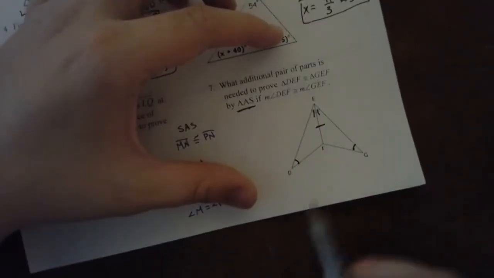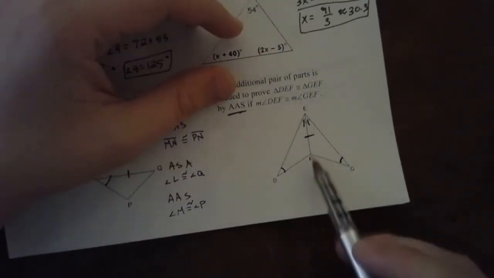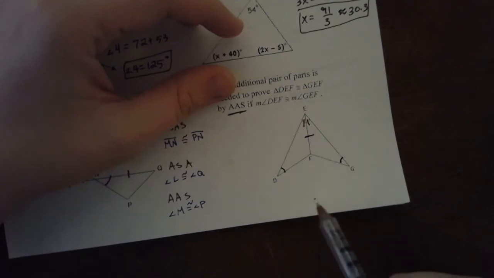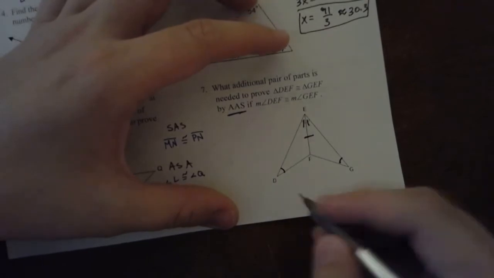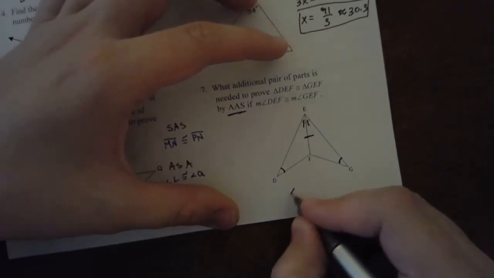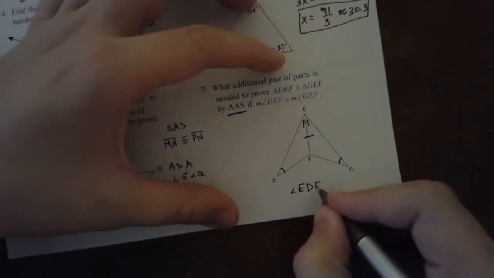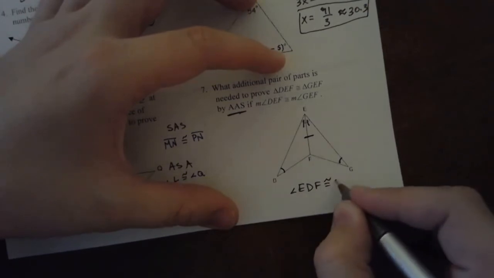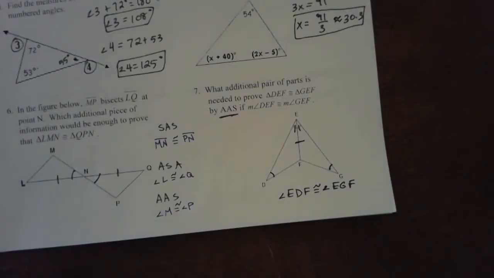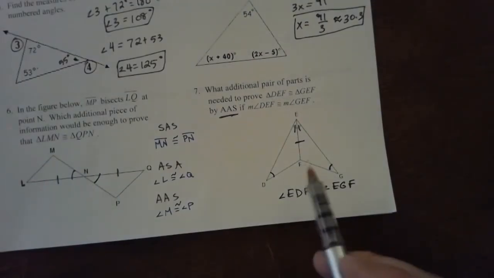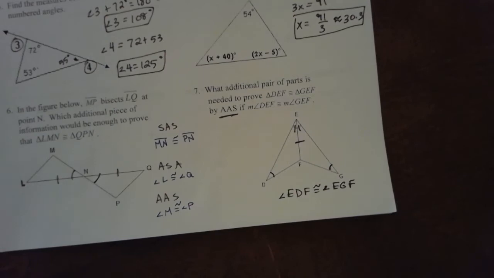Okay, because these two angles are the two angles that are not going to be included on that side that we already marked as congruent. So for me to have angle side, angle EDF must be congruent to angle EGF. Okay, because if I went with the other set of angles, the angles right here, that would be angle side angle, which would be another one of our congruency tests, but it's not the one that we're looking for right now. All right, so let's keep going.